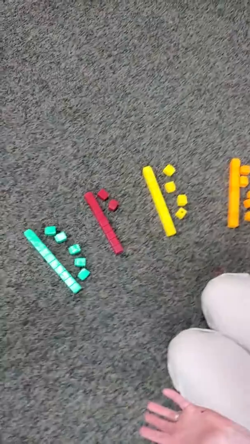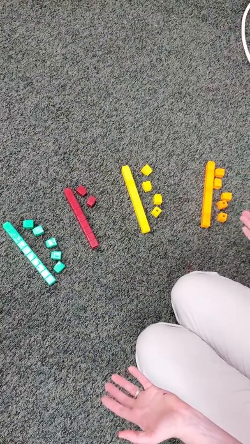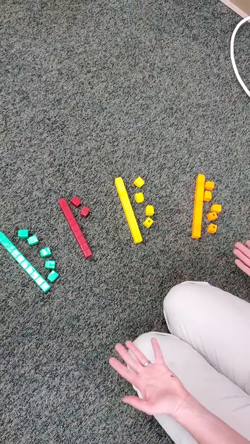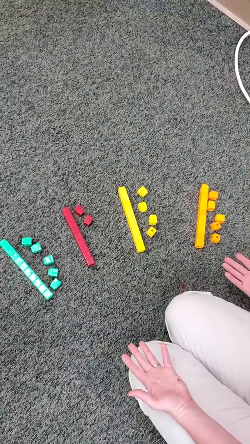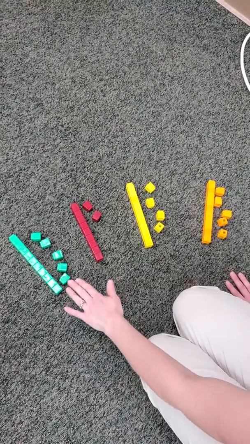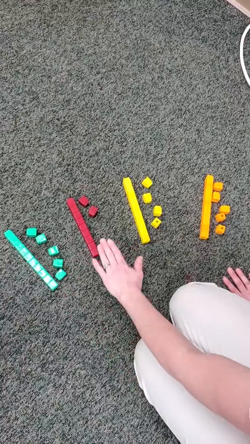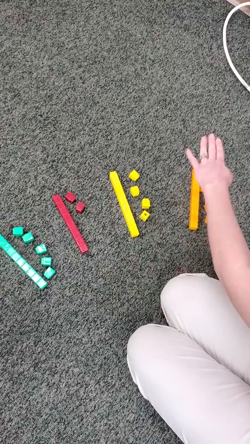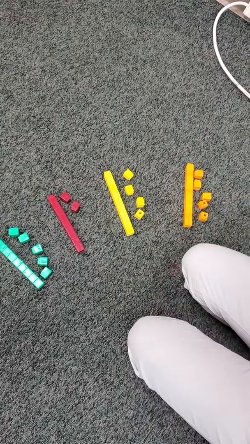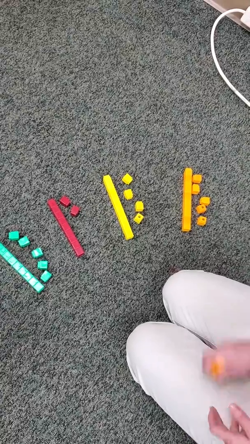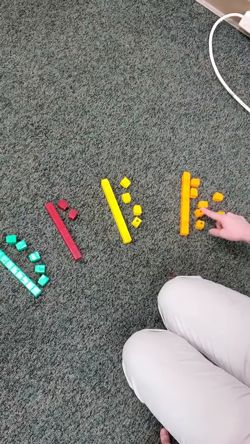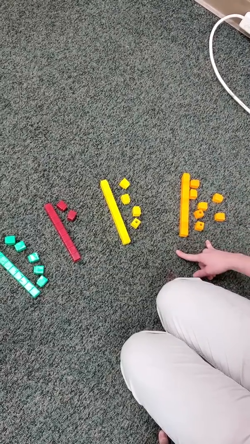Okay, so which one of these is the least? Well, I really don't have to compare the 10 sticks because they all have 10, right? But what's different about each of these colors? Their ones are different. So we have 5 ones in 15, 2 ones in 12, 4 ones in 14, and we're supposed to have, I'm changing that on you, 17. So 10, 11, 12, 13, 14, 15, 16, 17. So 7 ones in 17.